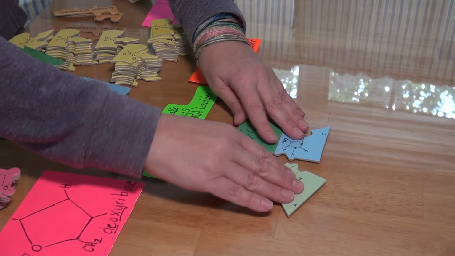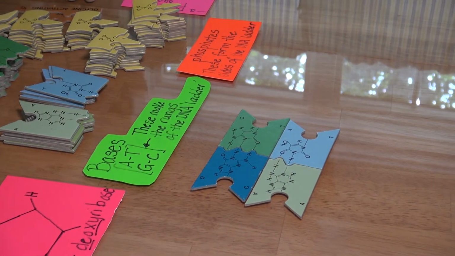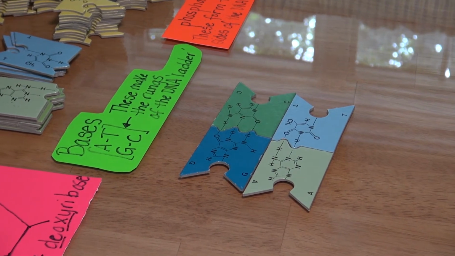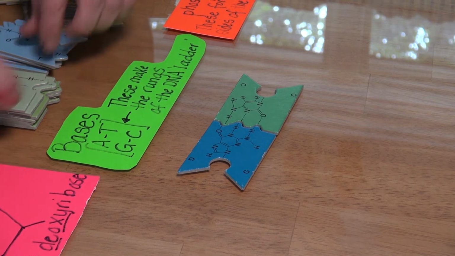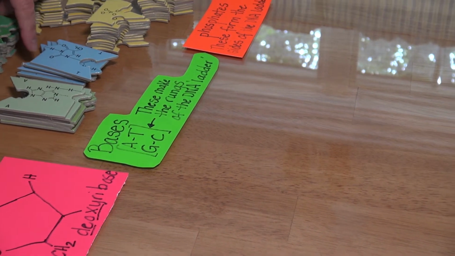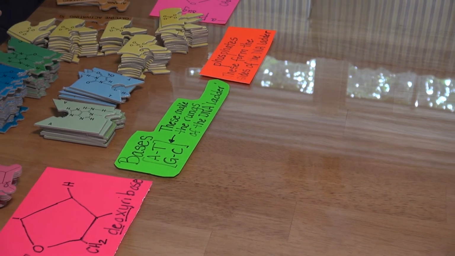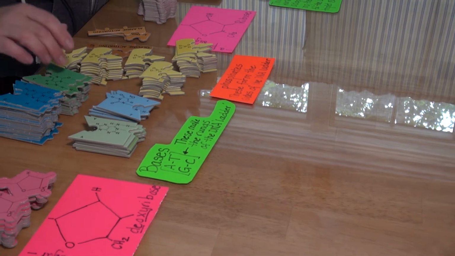Okay, remember also, we can't see well on these puzzles. These are 3-dimensional molecules. There's depth and width and length to them. And that's important in how they fit together. Okay, you'll notice that the A with the T, the G with the C.